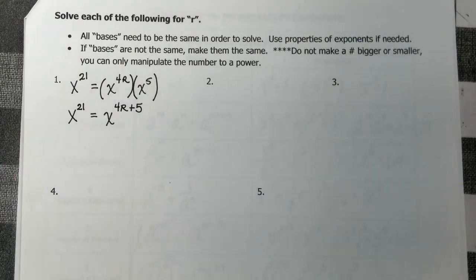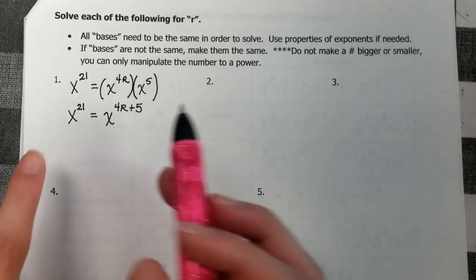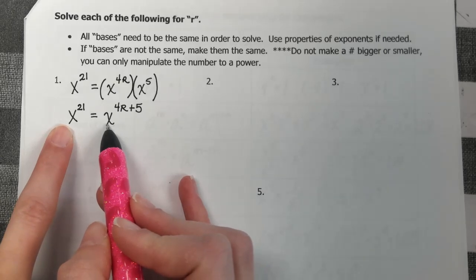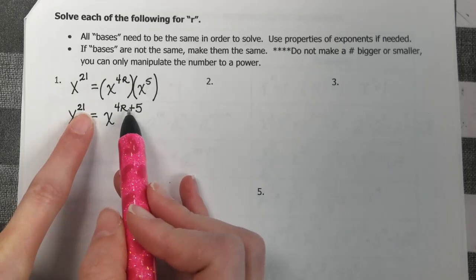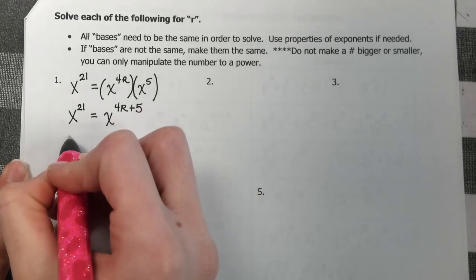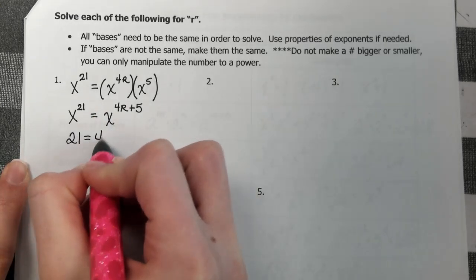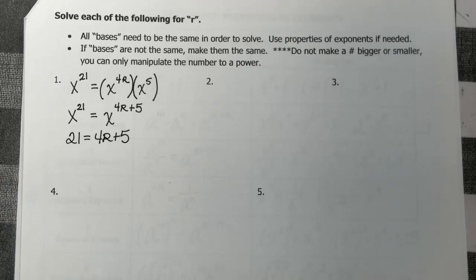Why does that not become a 9r? They're not like terms. One is a variable, one is a constant. Okay, now do you see that you have one base on each side and they're both the same? Okay, it's easy when it's variables. They're not all going to be variables. Because these are equal, my one-to-one property tells me if my bases are equal, my exponents are equal. So now that I've got it down to this, I can just set 21 equal to 4r plus 5. Now that's a two-step equation.